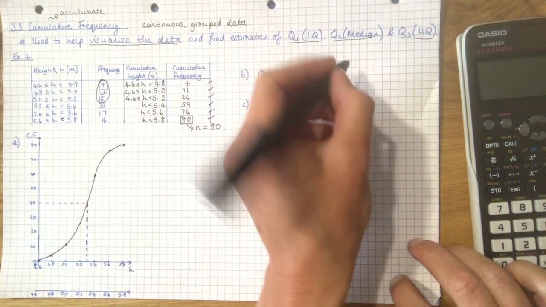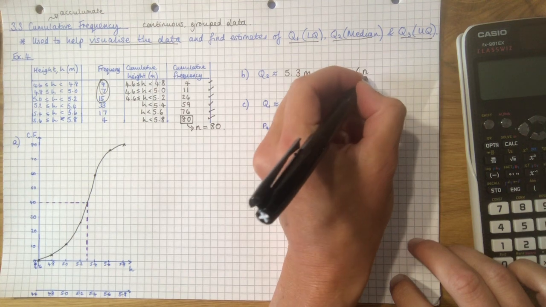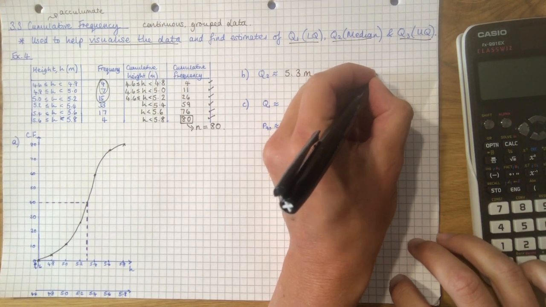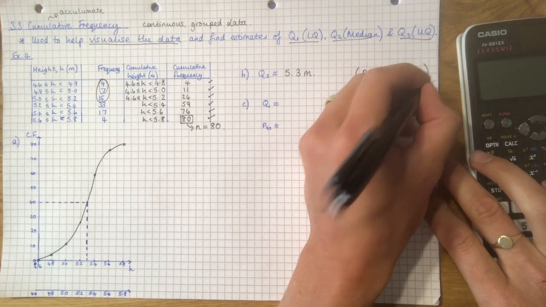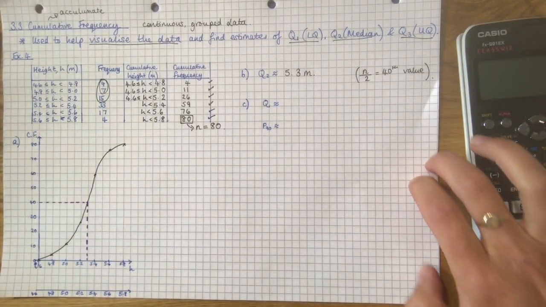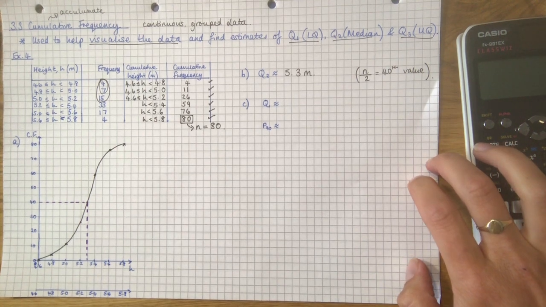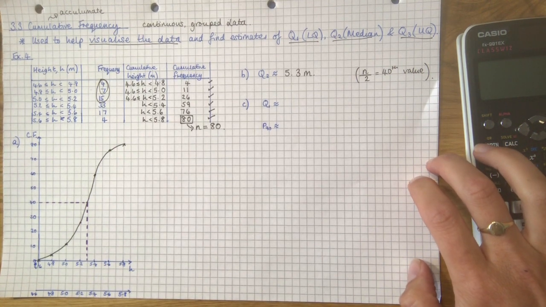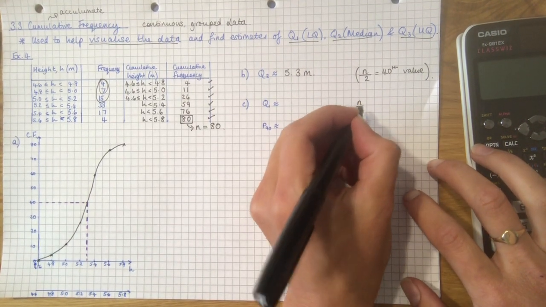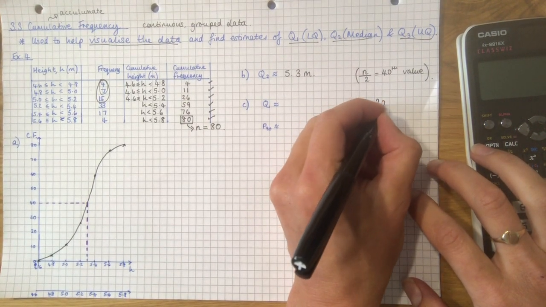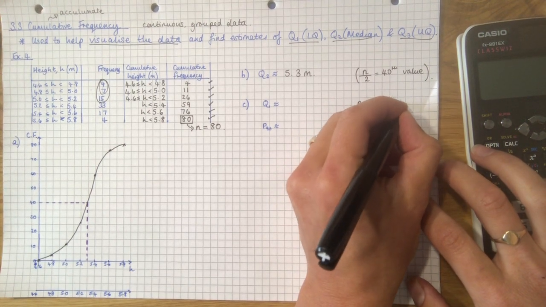Now for the next one, let's make a note here: that was found by doing n over 2, the 40th value. For the next one, we are asked to find two things, the lower quartile and the 90th percentile. The lower quartile is going to be a quarter of the way along the data. So we go n over 4, that's 80 over 4, so we're going to find the 20th data point.